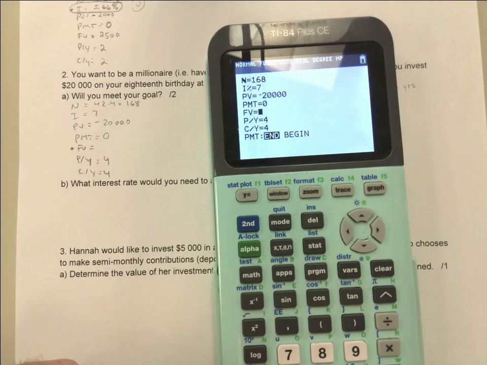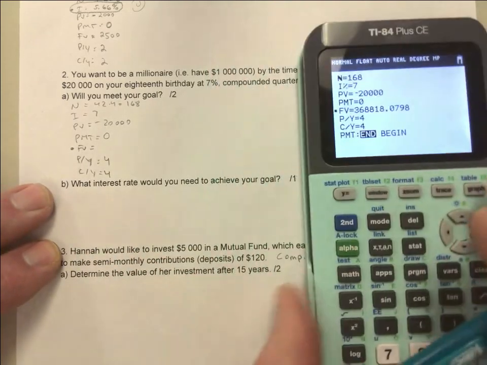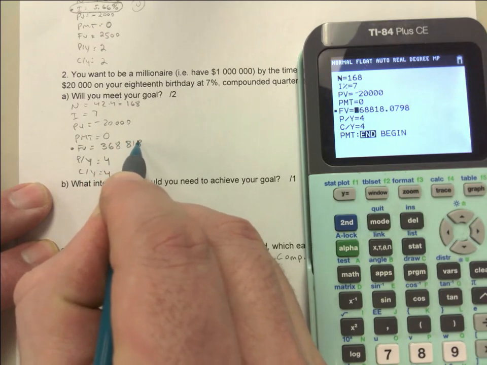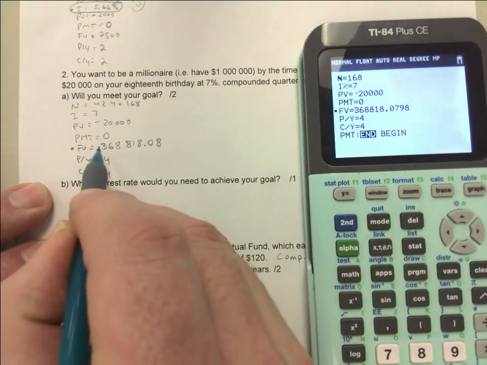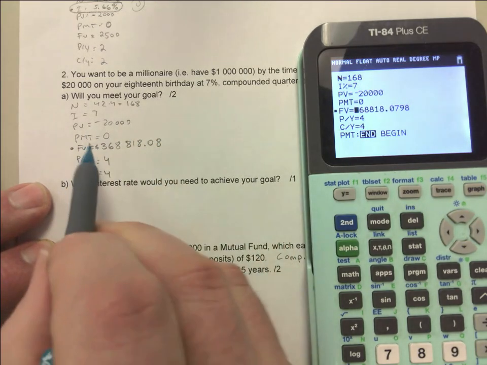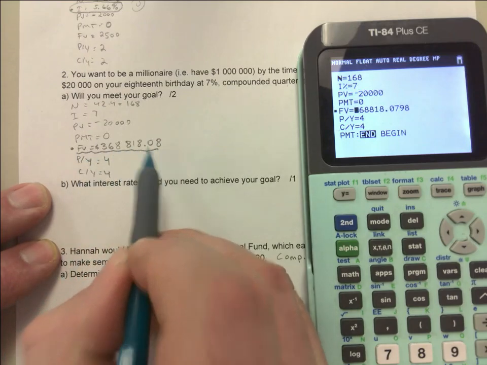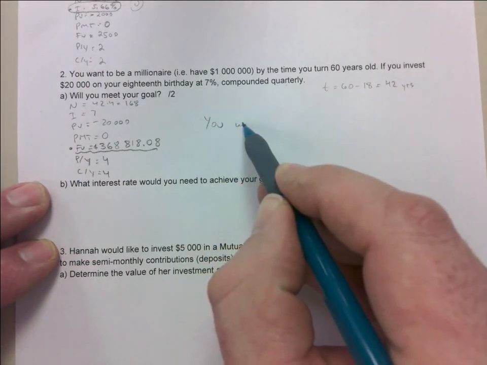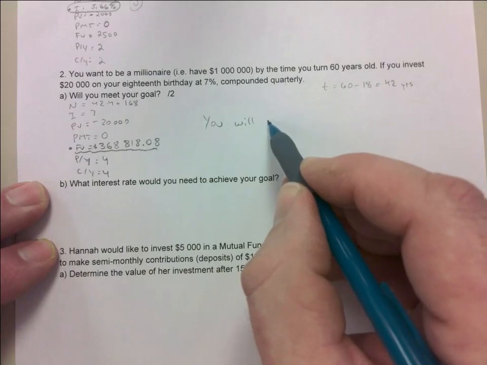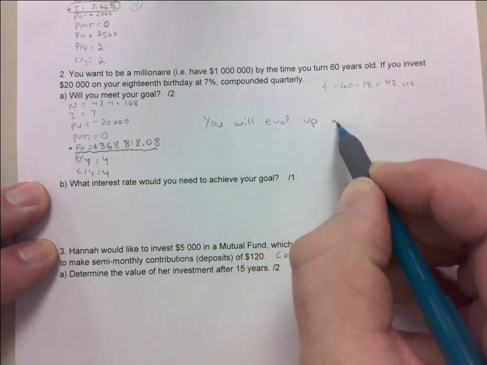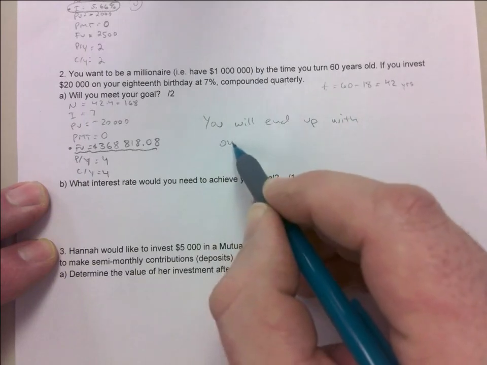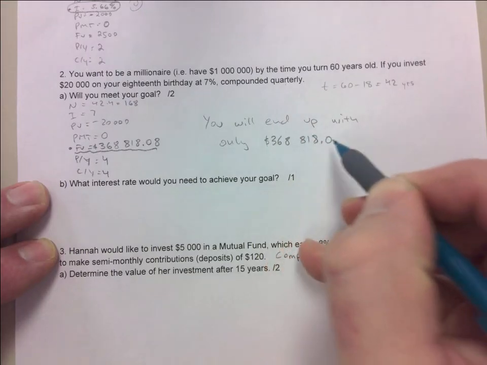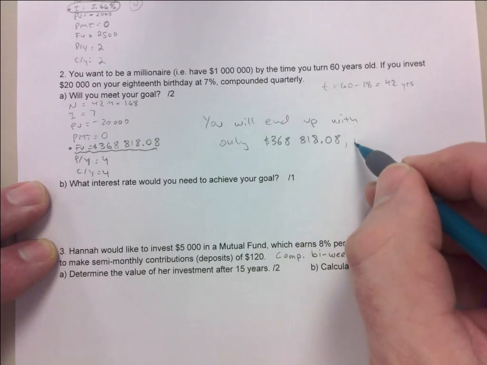Okay, so I'm solving here for future value, and I get 368,818. If you did it differently, just hold on, okay? This is kind of part of my answer. Okay, you will end up with only 368,818, not meeting your goal.